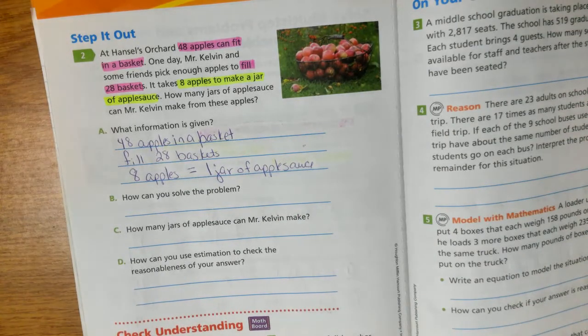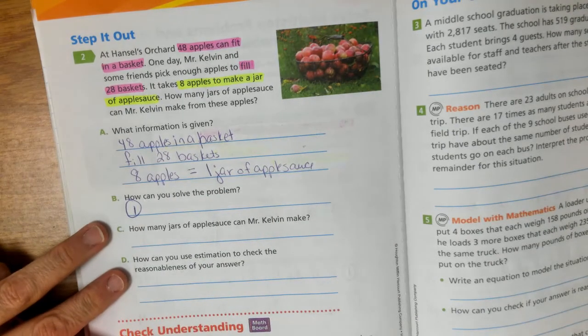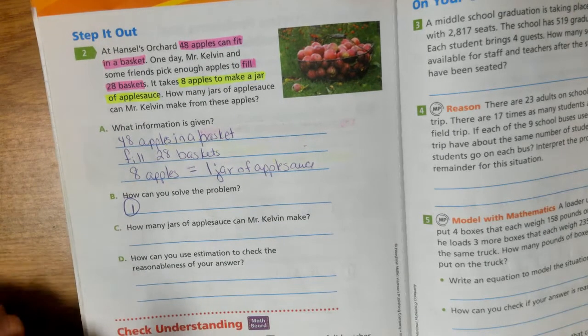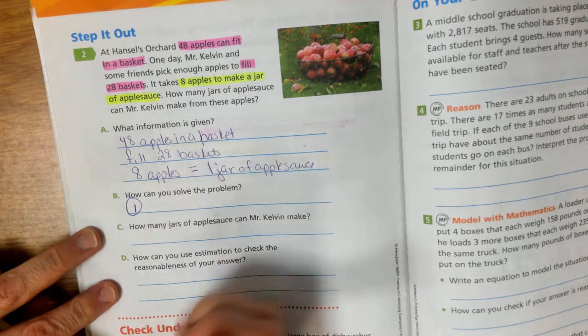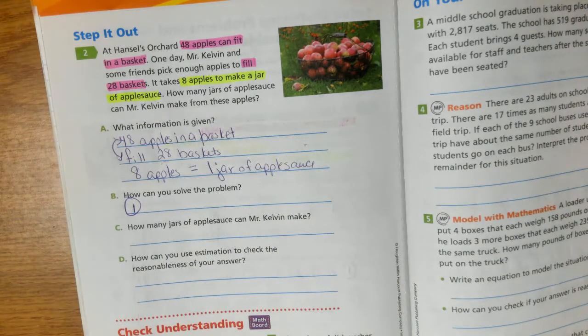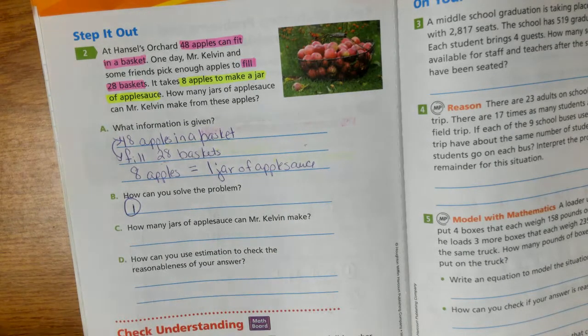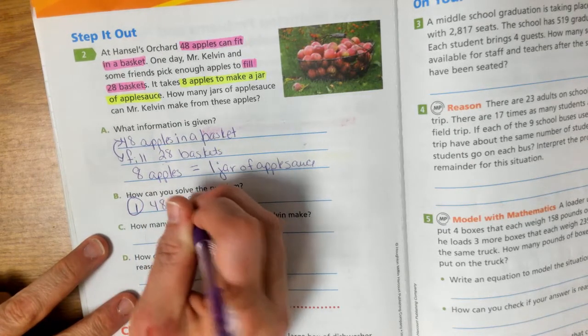So how are we going to solve the problem? Well, what is our first step? Our first step is going to be to figure out how many apples they picked. If 48 apples can fit in a basket and they filled 28 baskets, then we need to take these two and multiply them together. So our first step is to multiply 48 times 28.